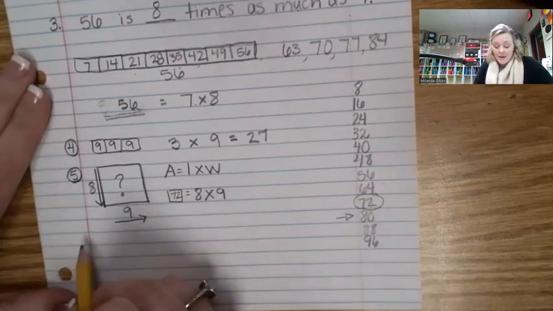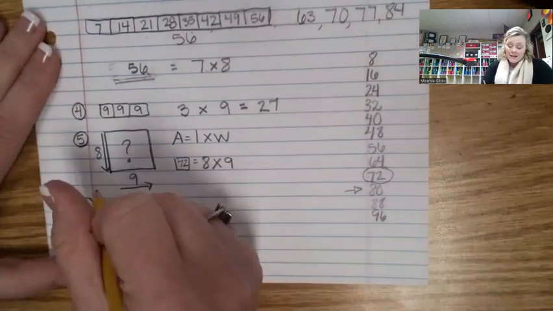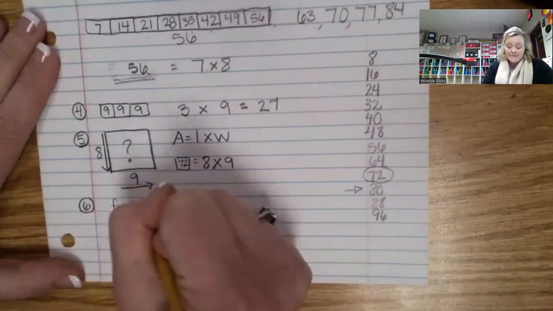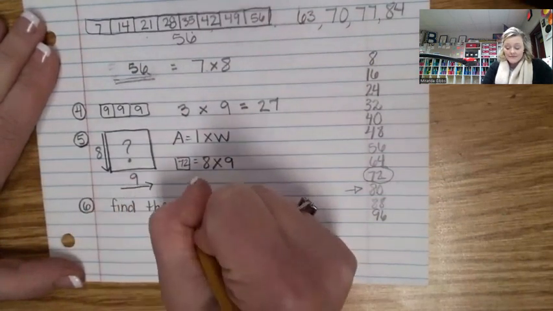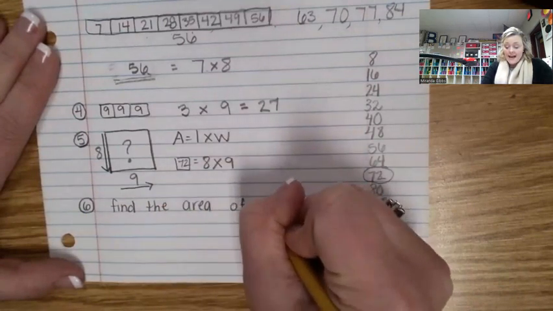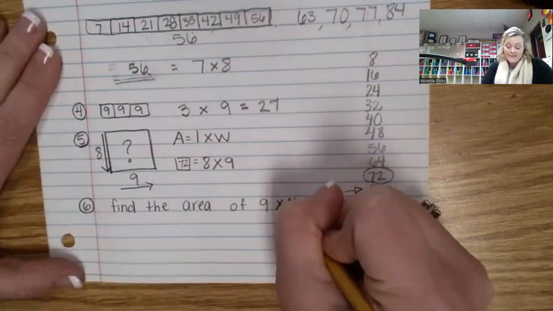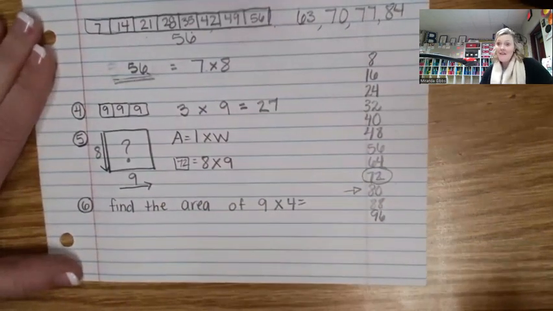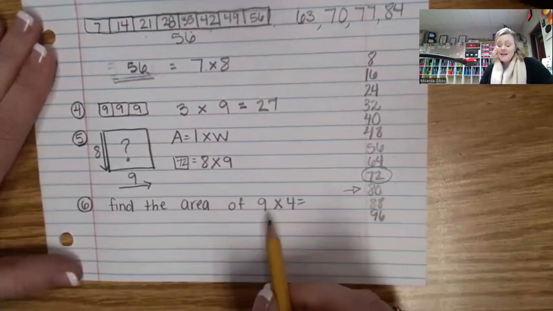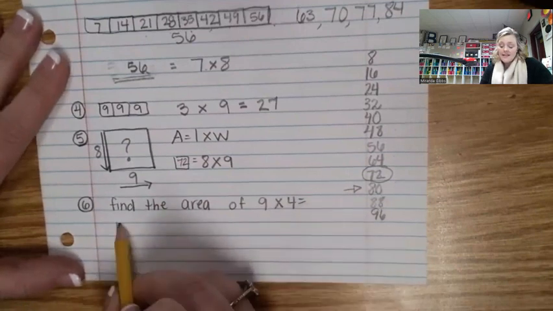All right, number 6. Let's do another area one. We're going to find the area of 9 times 4. So think about that. 9 times 4 is this.